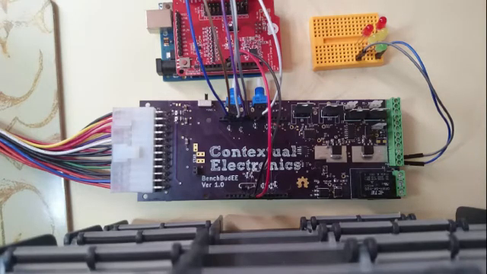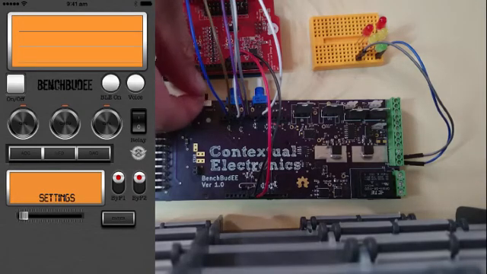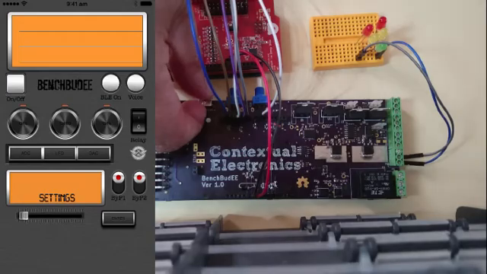Let's fire up the BenchBudEE app. Okay, so there you'll see the screenshot of the BenchBudEE app. I'm quite happy with the current layout of the board. Alright, so let's prove if the app actually can communicate with the Contextual Electronics BenchBudEE board. So let's power it on.